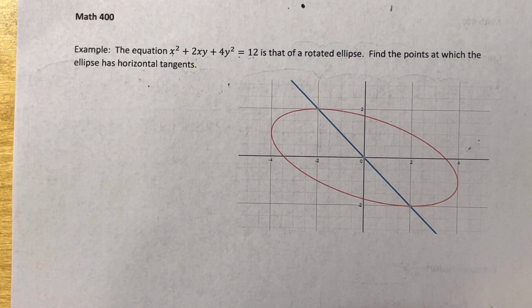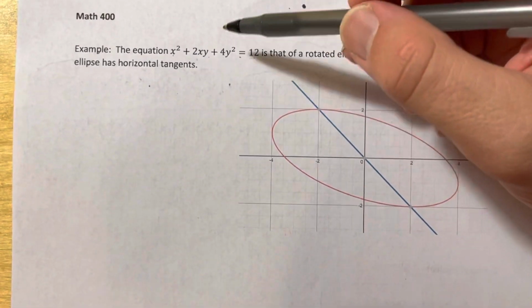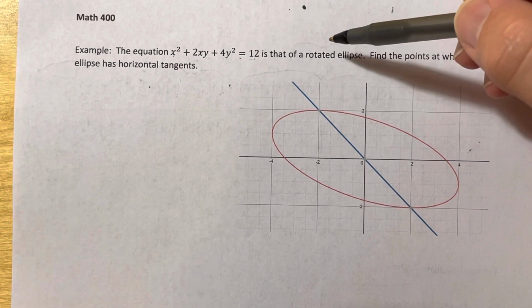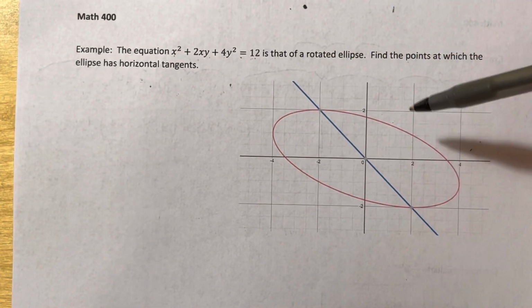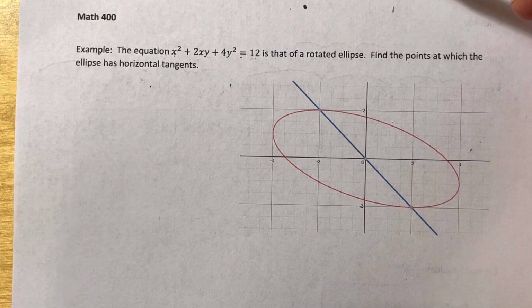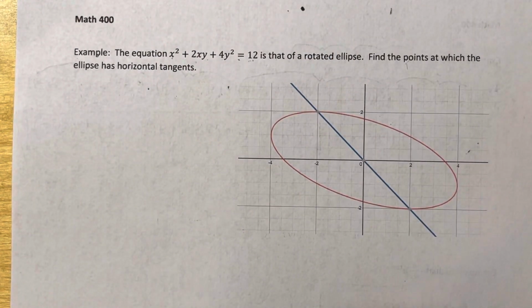Remember, a curve will have a horizontal tangent anywhere that its derivative is equal to 0. Also, if you haven't covered rotated conic sections, that's fine. We're trusting that this equation does give us this graph. But in pre-calculus or college algebra, an optional topic that some people like to teach is rotated conics. So you may have seen stuff like this before.